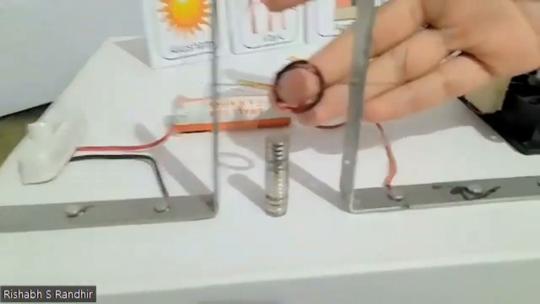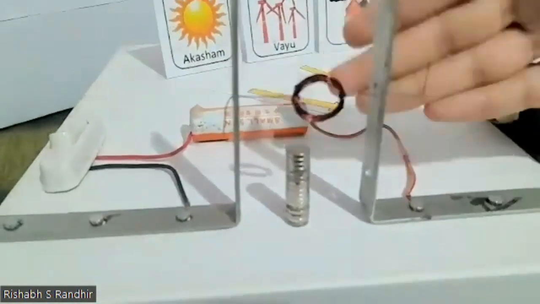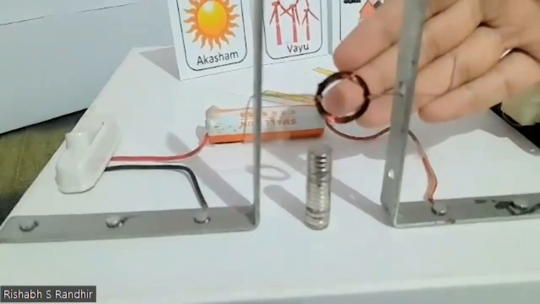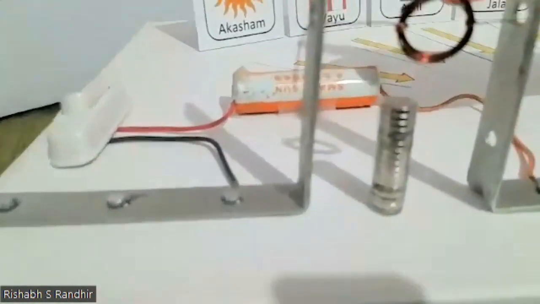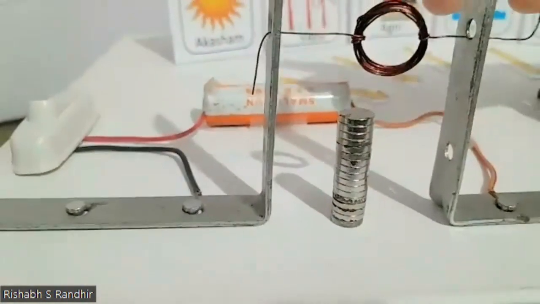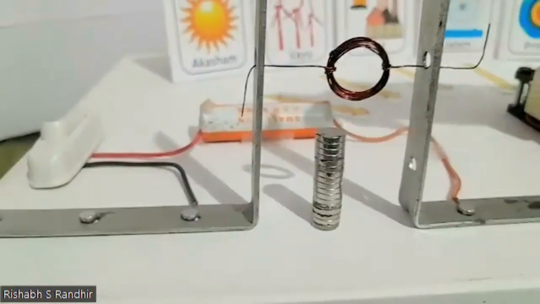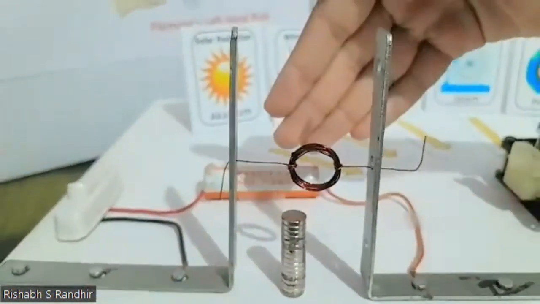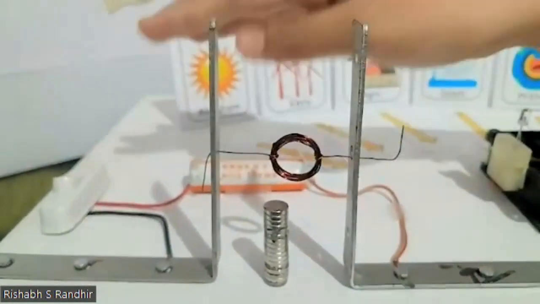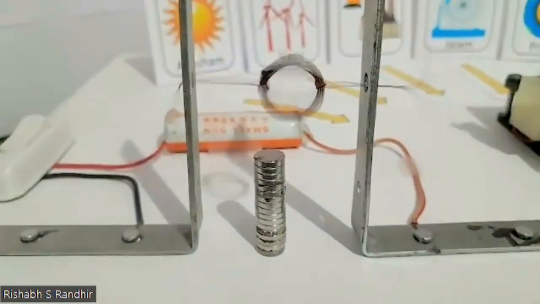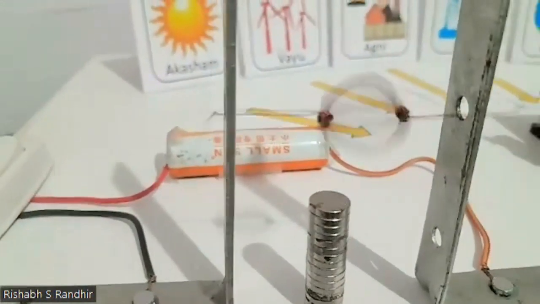Next, I have a neodymium magnet here. A single neodymium magnet is very small and it's not that powerful. So I decided to stack up many neodymium magnets together so that it can have enough power and will be big enough to reach the coil. Next, I have a switch and then I have a power source. I'm going to switch this on so that you can see it working. You see the sparks? See? So I'm just going to switch it off now.